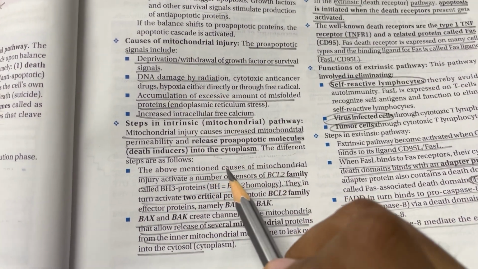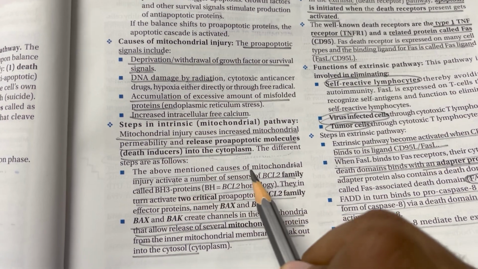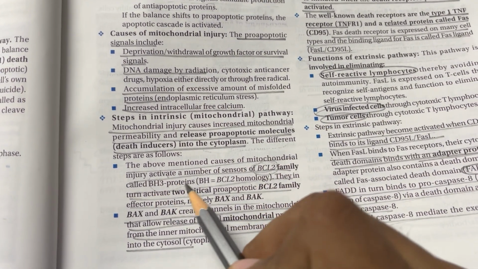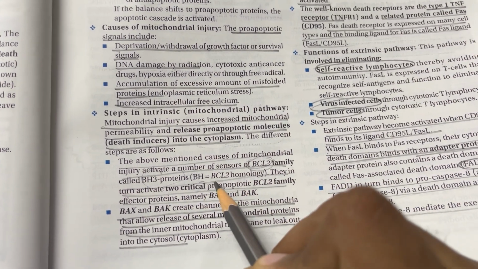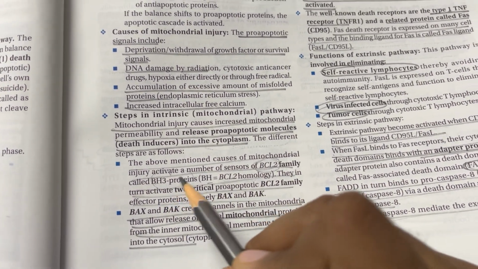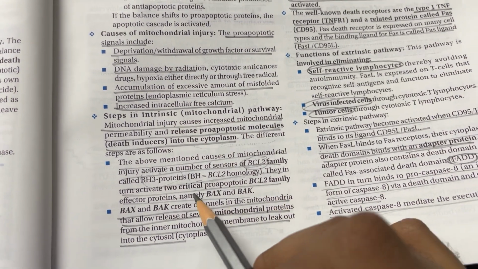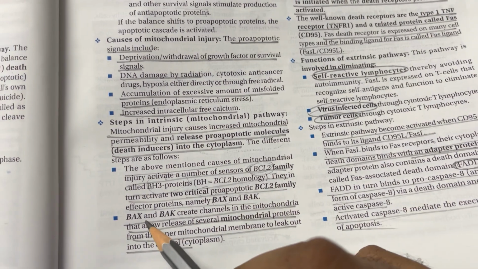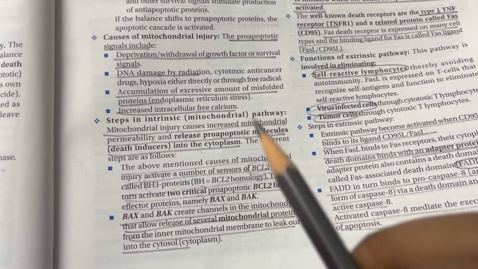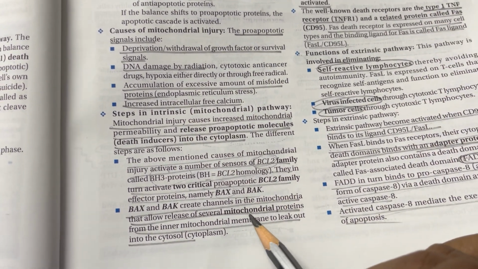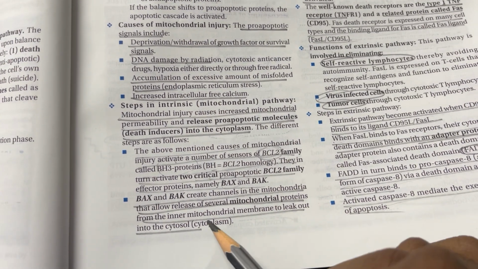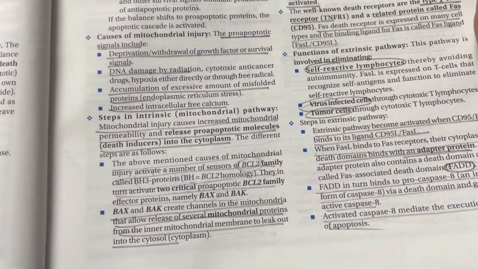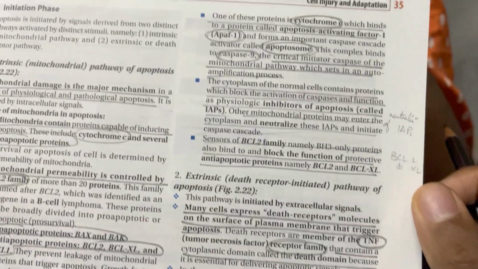So what happens is the above mentioned causes of mitochondrial injury activate a number of sensors of the BCL2 family. These BCL2 sensors are called BH3 proteins, as they have BCL2 homology. BH3 proteins activate two critical apoptotic BCL2 family effector proteins, BAX and BAK. They create channels in the mitochondria and increase the permeability of the mitochondrial membrane, allowing several pro-apoptotic mitochondrial proteins such as cytochrome C to leak out from the inner mitochondrial membrane into the cytoplasm.